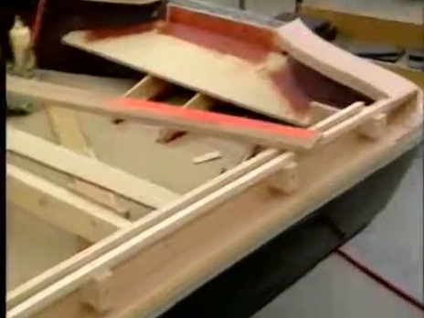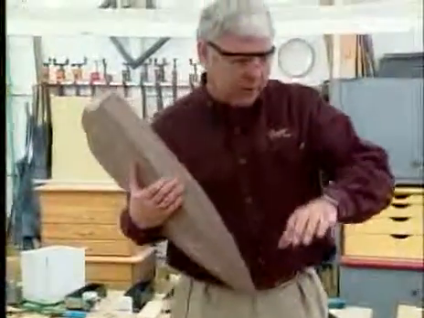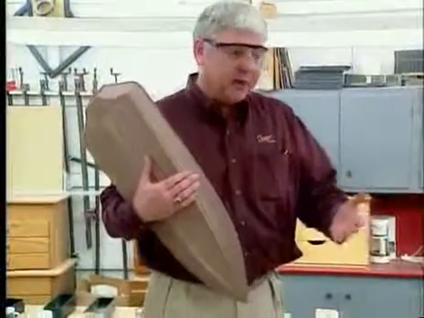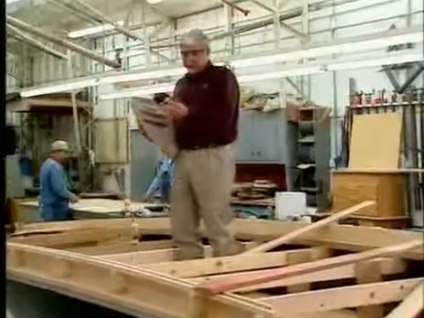This will be covered, and realize that this plug will just be the model for what we are going to ultimately end up with. This will in no way be used in the boat. It is just the master that we'll use to pull our molds from, and then the molds, of course, will have the parts pulled out of them, and that will ultimately be your boat.